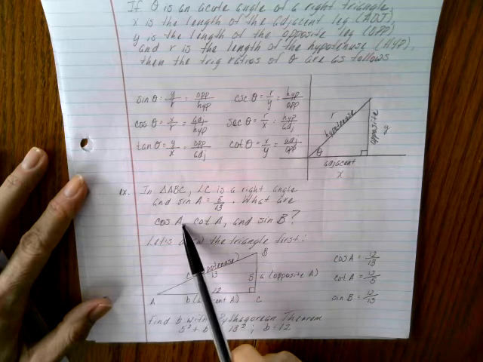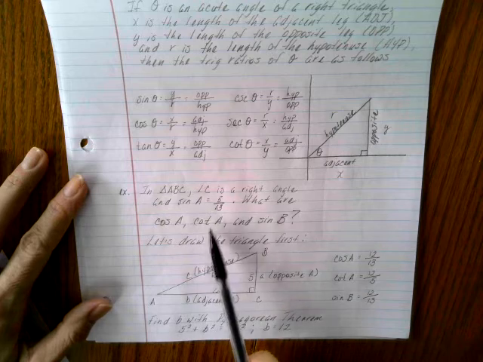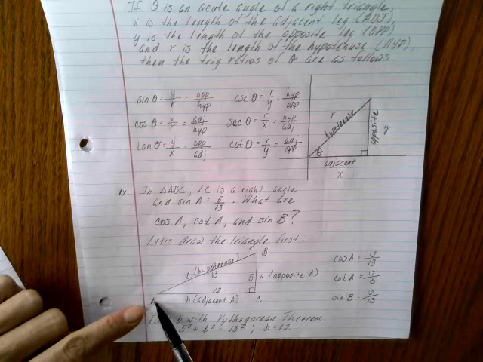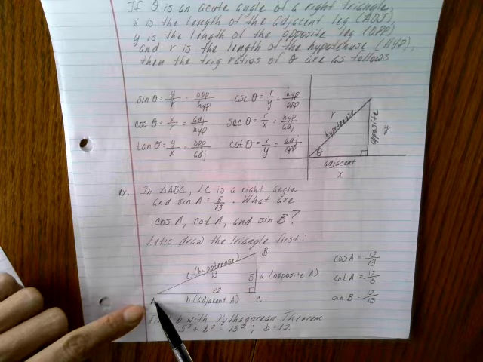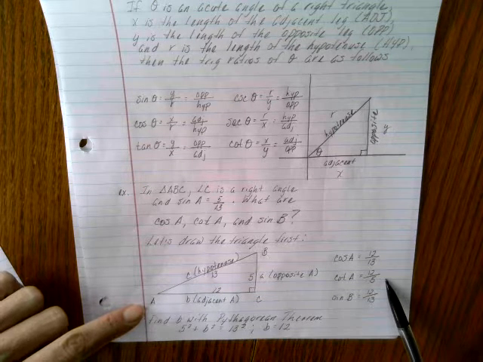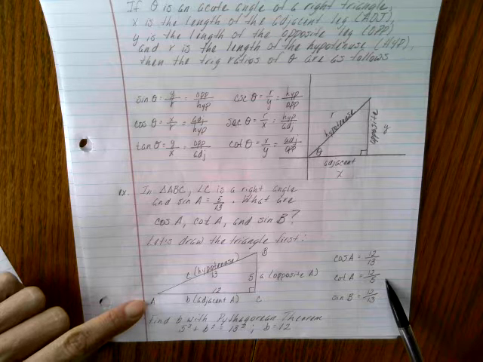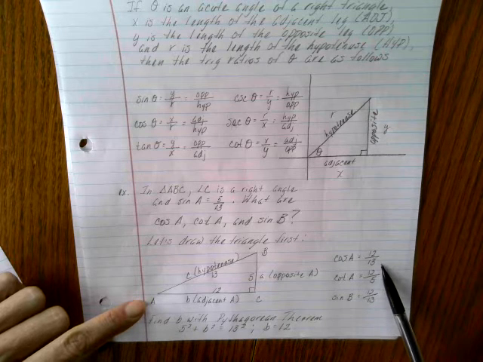And I'm going to find cotangent of A. So stand at A. Cotangent is going to be adjacent over opposite, 12 over 5. Cosine of A, stand at A. Cosine is adjacent over hypotenuse, which is 12 over 13.